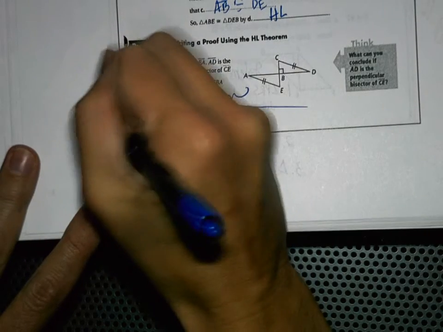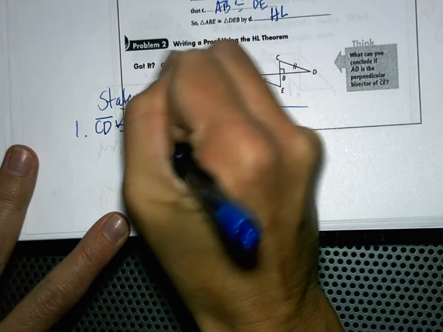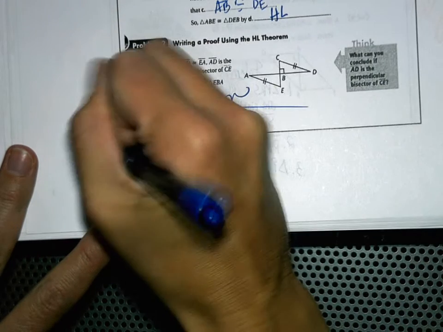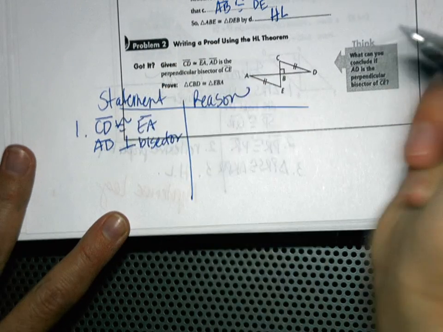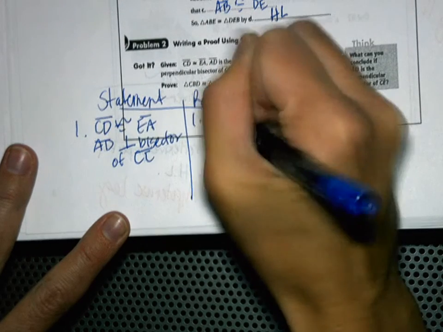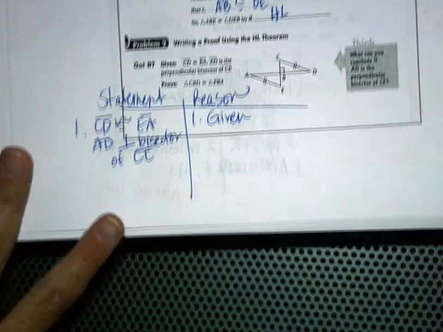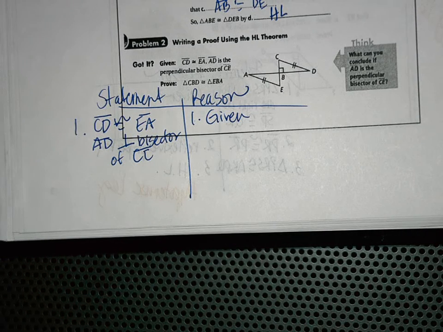So line CD is congruent to line EA. And line AD is a perpendicular bisector of CE. Okay, and that is given. Okay, what would we state next? Okay, Joseph, what do you think?